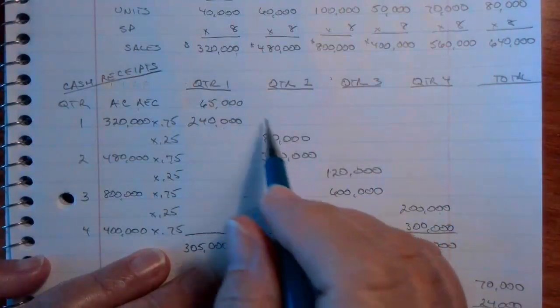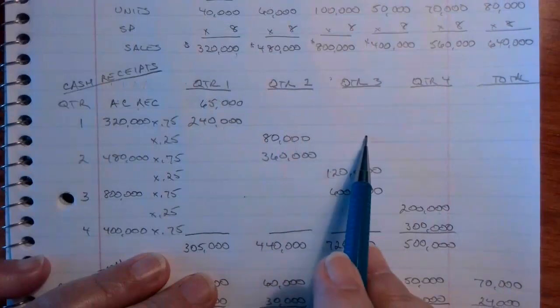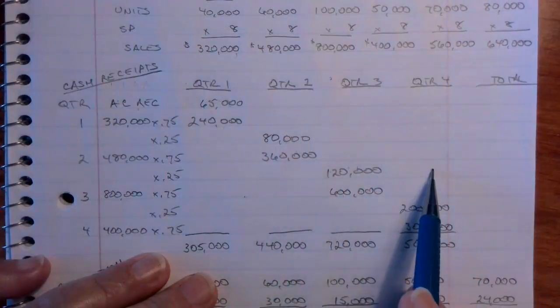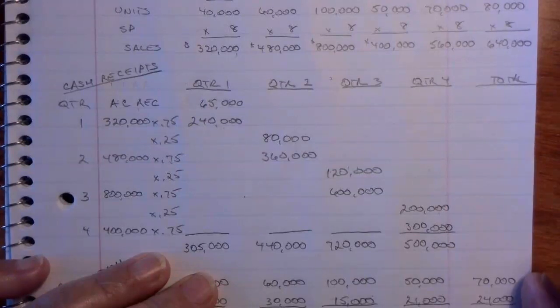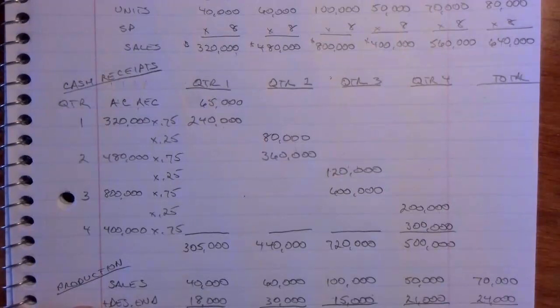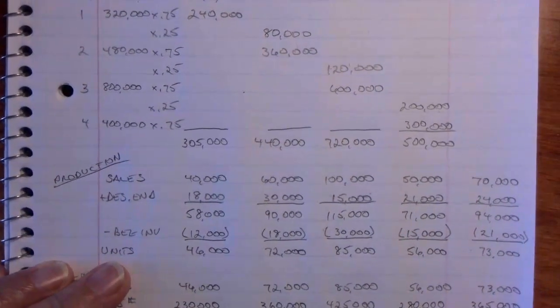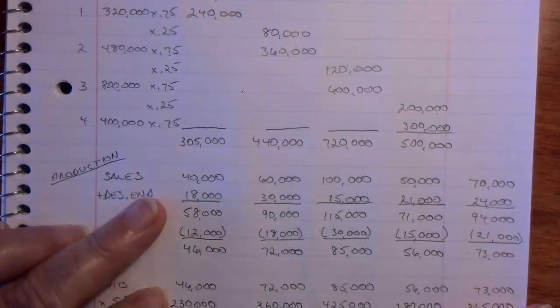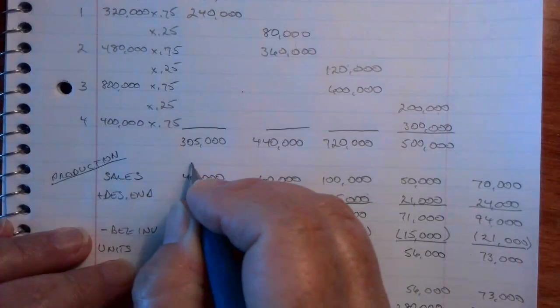Like we could have taken this 80, we just could have gone 240 and 80, 360, 120, could have been a lot briefer, and eventually, you'll get to that point, but just make sure that you're not going to make a mistake on it, okay, that you're really good at it. So the next thing we figure out is our production budget, and these are our sales in units, okay? Don't forget these sales, these are units.